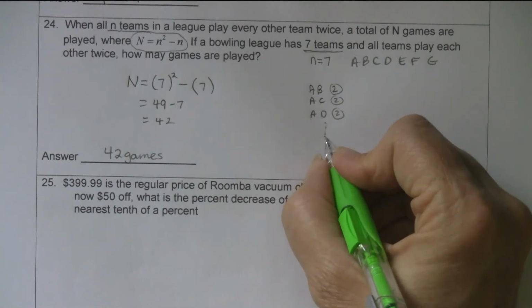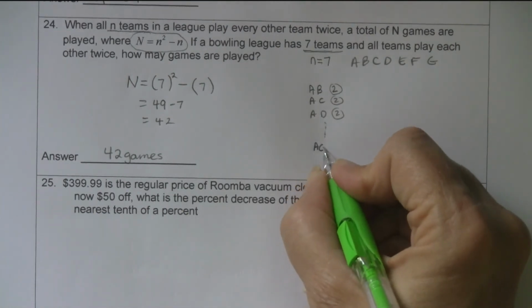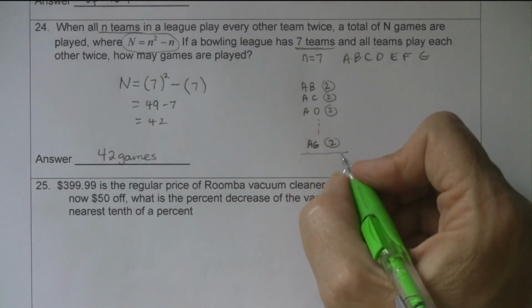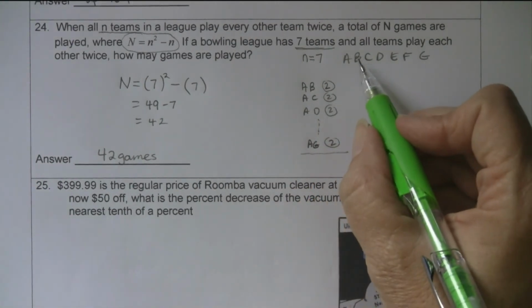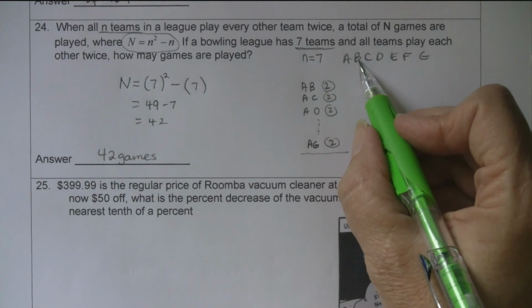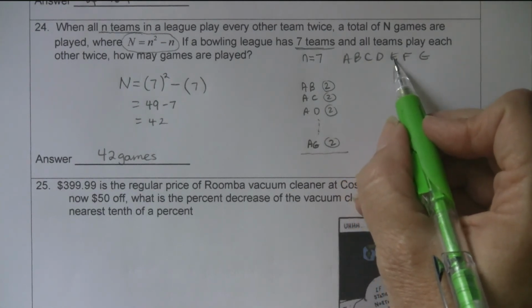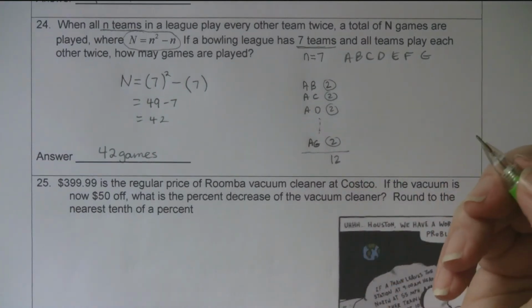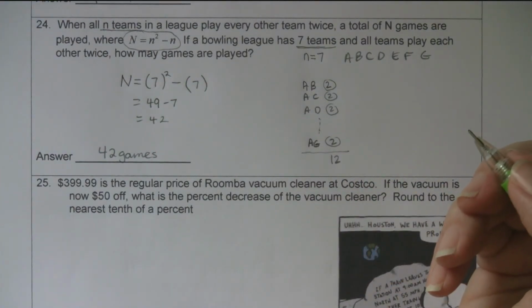And this is going to continue until A and G play each other 2 games. So games that just involve A are going to be, do you guys agree? 2, 4, 6, 8, 10, 12, if I had written them all out and counted them, right? And then now that's all the games that are going to include A playing.